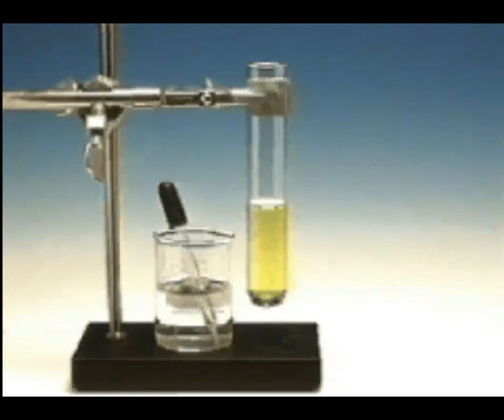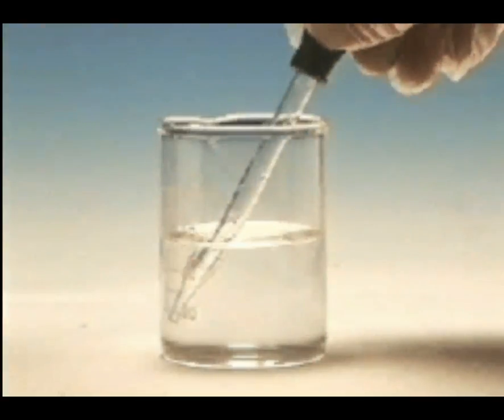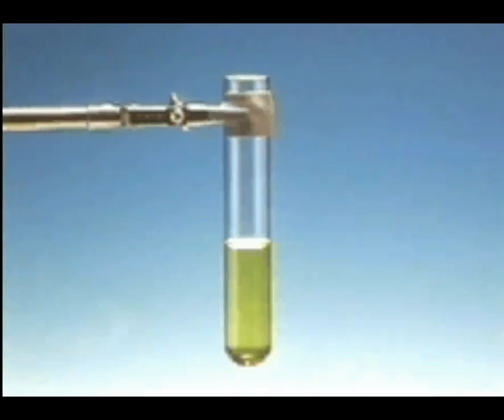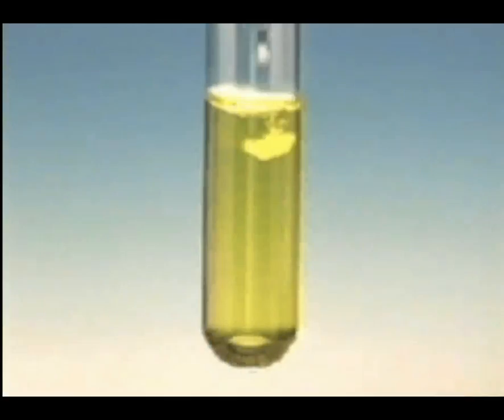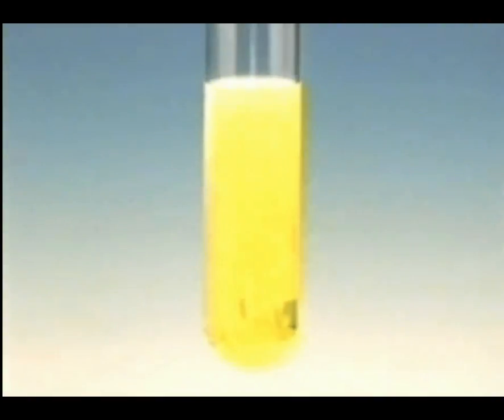A solution of lead nitrate is added to a solution of potassium chromate. A yellow precipitate of lead chromate forms, leaving potassium nitrate in solution. The potassium and nitrate ions do not take an active part in the reaction.